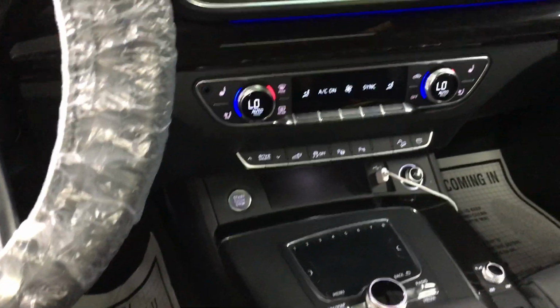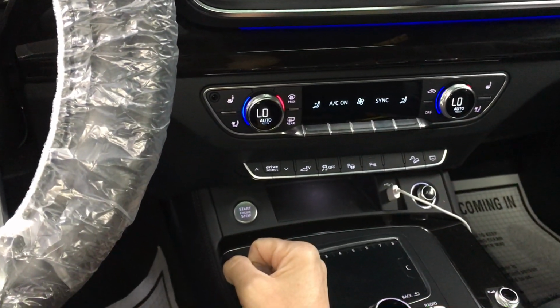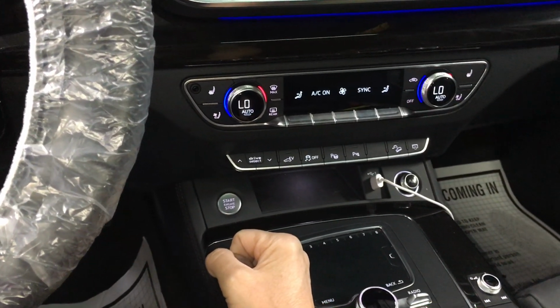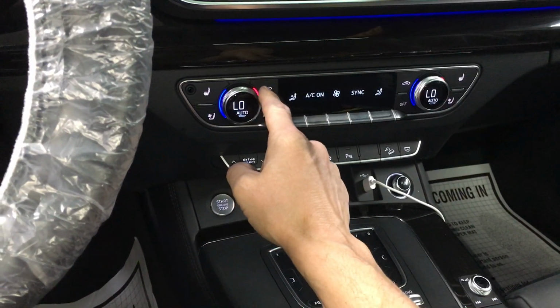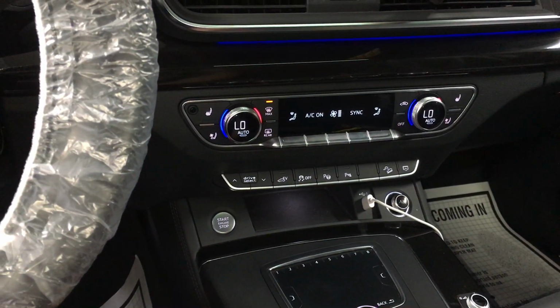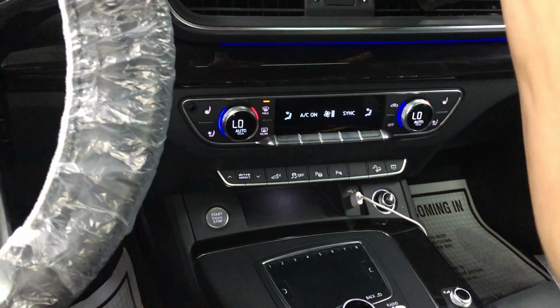So I know how to set it into regular mode by going into defrost. I didn't want to do my recordings in defrost, but that we will do. Okay, so now we're in defrost.